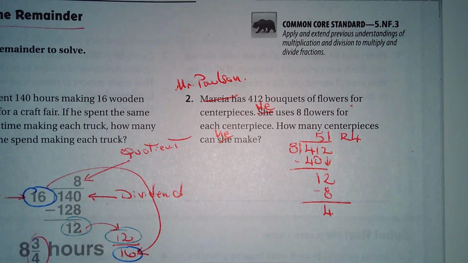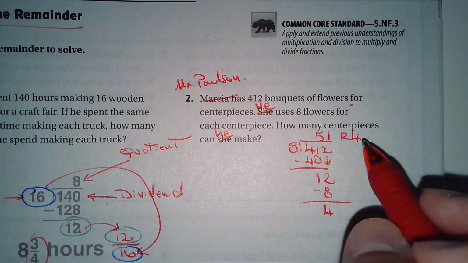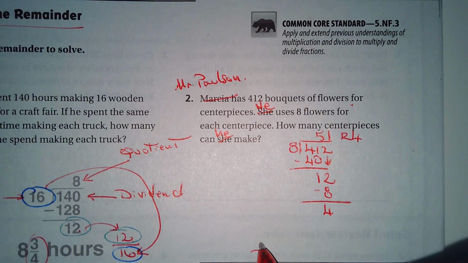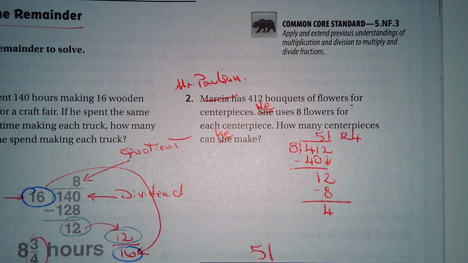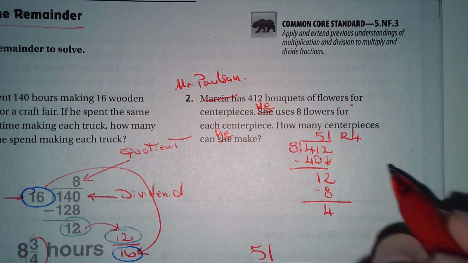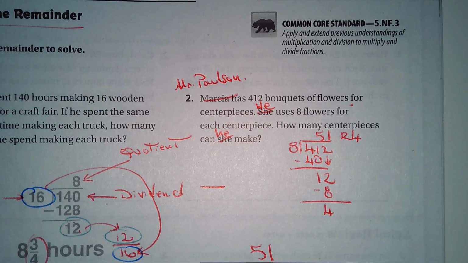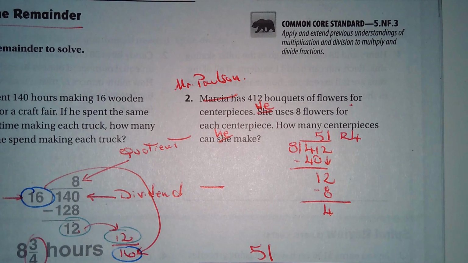Now, you have to remember what goes on top, because we're not going to leave it as remainder 4 here. We're going to change it into a fraction. It's going to be 51 and something. So the remainder's 4. I'll write it over here. What goes on top?